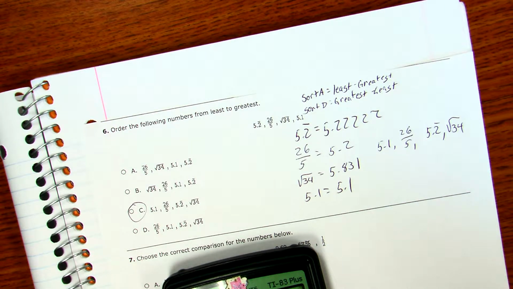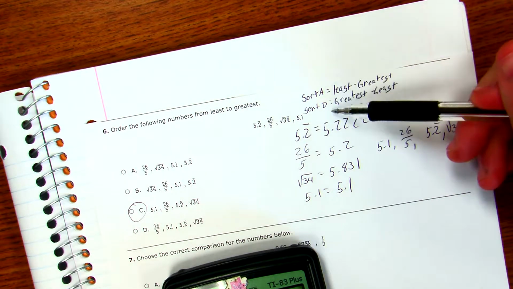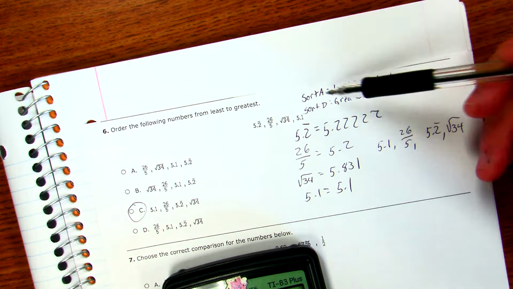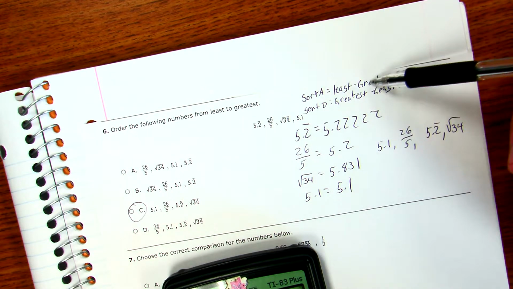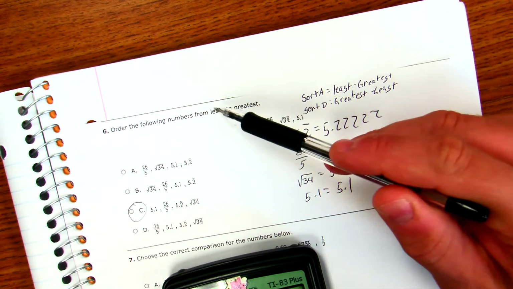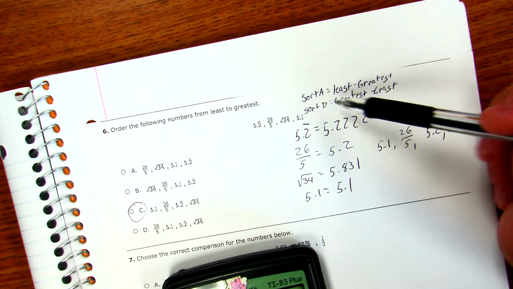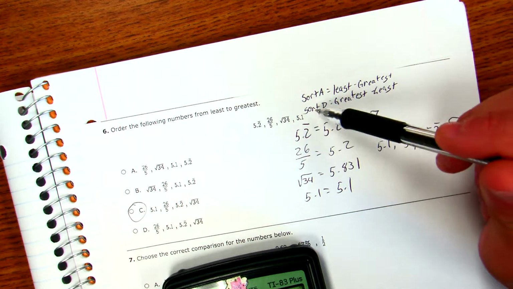So the calculator has two built-in programs to help you do this. They are sort A and sort D. You might want to add this to your notes. Sort A stands for least to greatest, so in this instance, we're going to be using the sort A button. If it said go from greatest to least, it would be the sort D button.